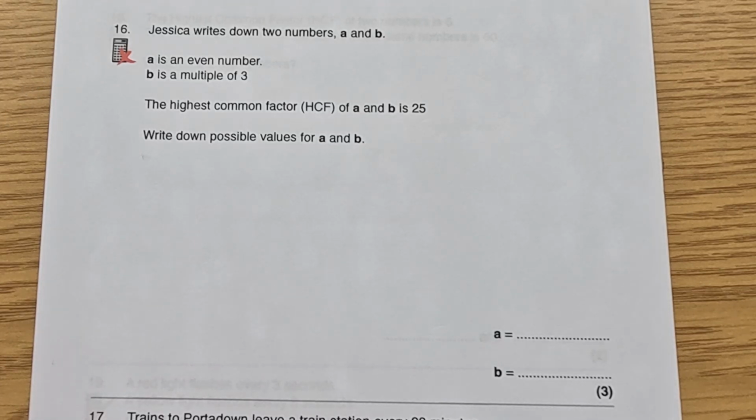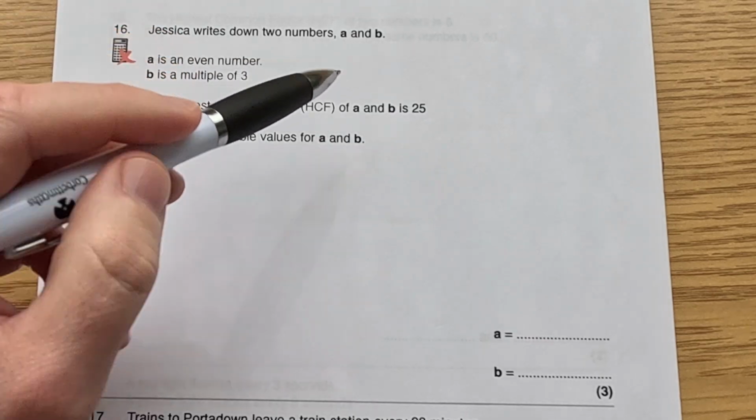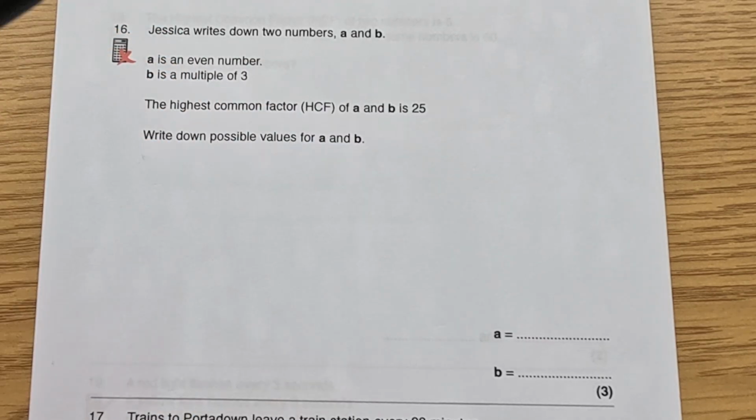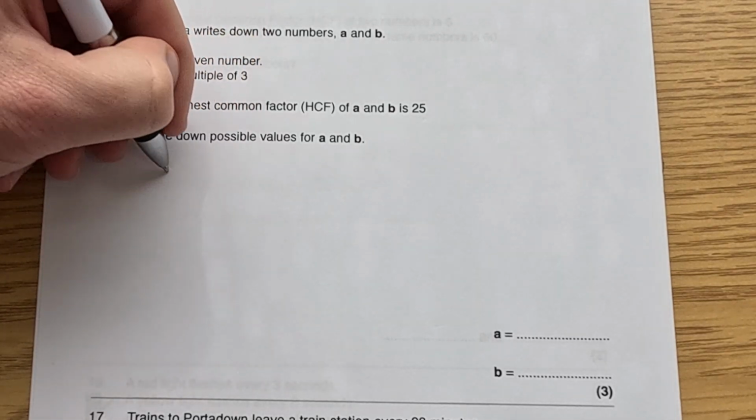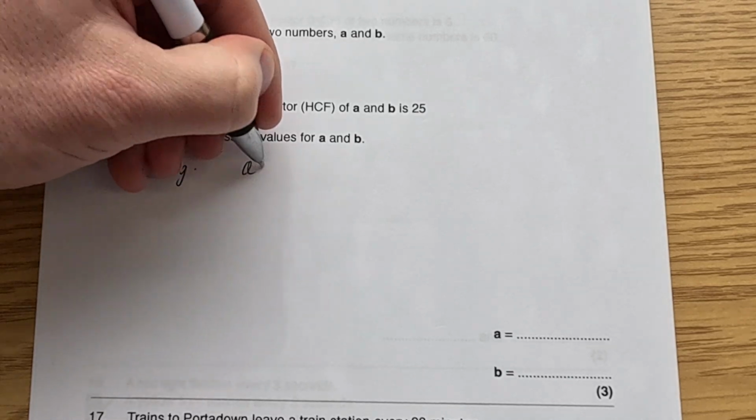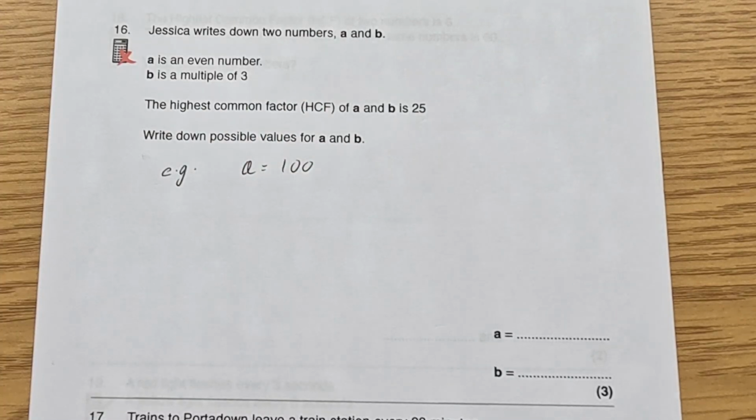Okay, so what I'm going to do is think of some numbers that may possibly work here. Now it says that the highest common factor of both of the numbers is 25, so I'm going to think of numbers that have got a highest common factor of 25. So that means they're going to be multiples of 25. So I'm thinking perhaps let's choose an even one. So an even one, let's just choose 100. So e.g., let's let A equal 100 because it's even.